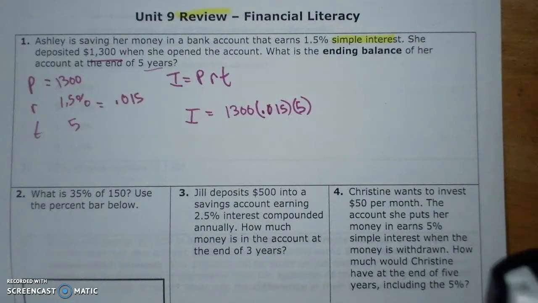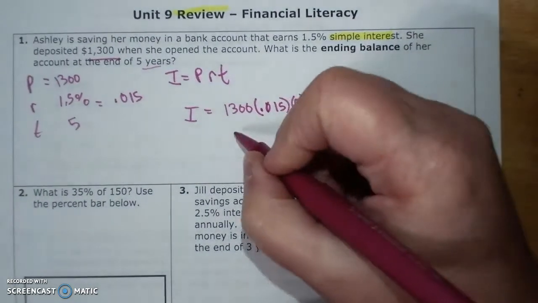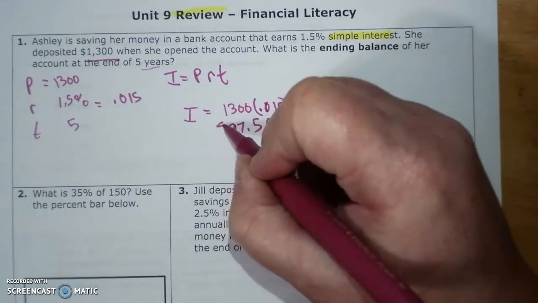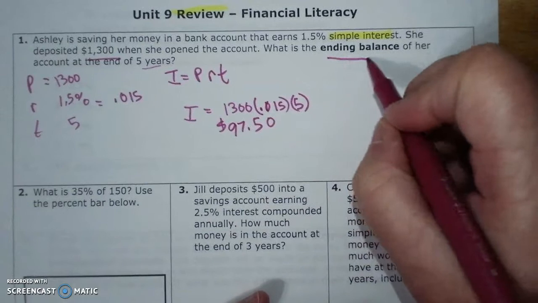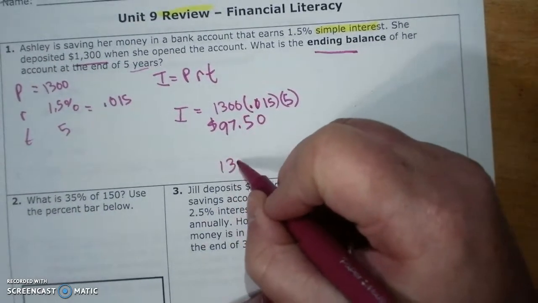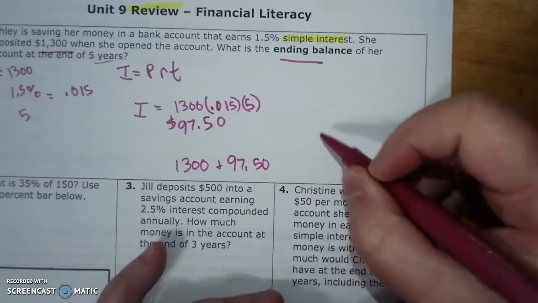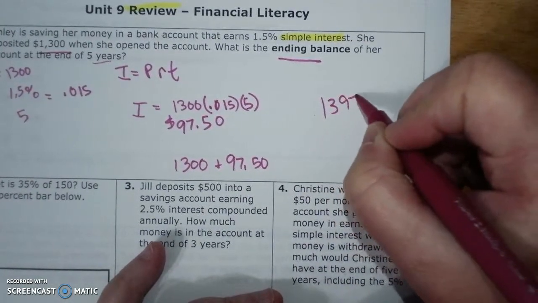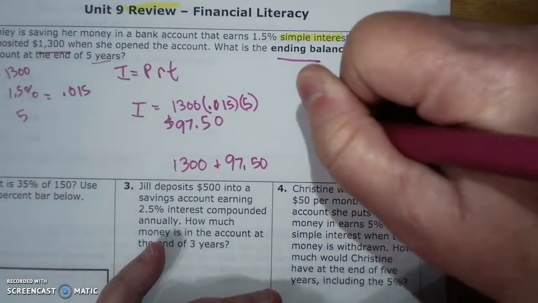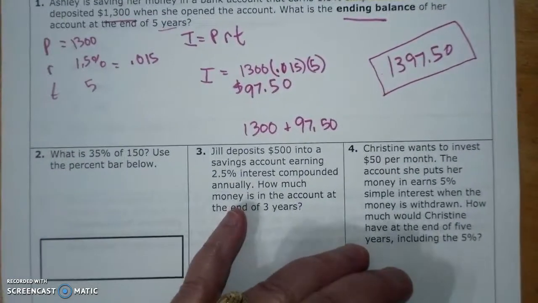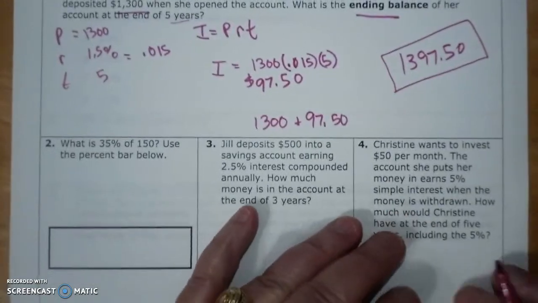The I stands for interest, so I'm multiplying that out, and I get $97.50. That's the interest. Ending balance would be 1,300 plus 97.50, and my grand total is 1,397.50. Guaranteed on a multiple choice test that 97.50 will be one of your choices. Make sure you answer the question.